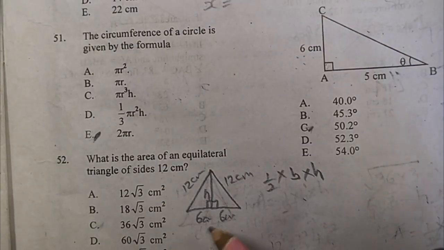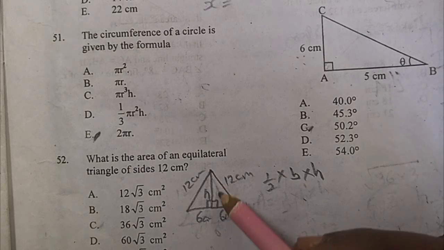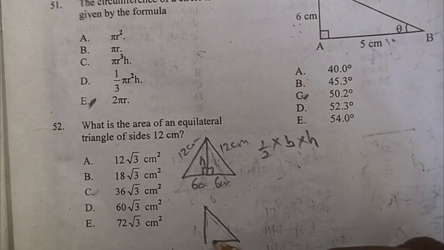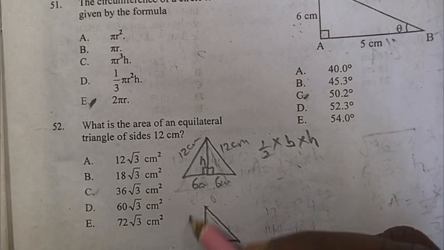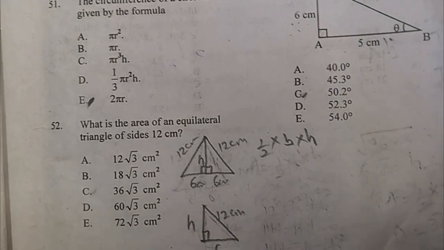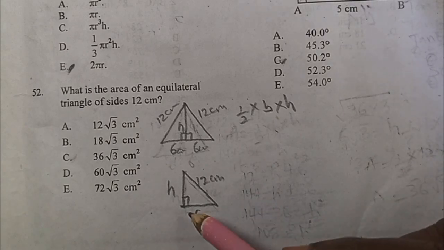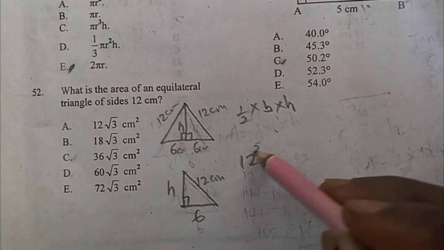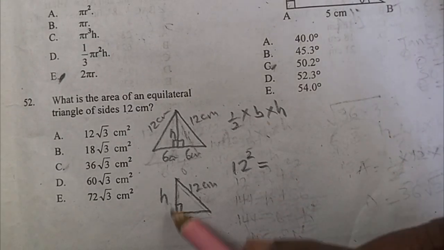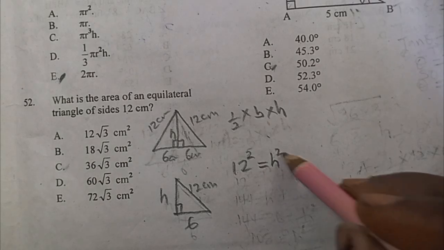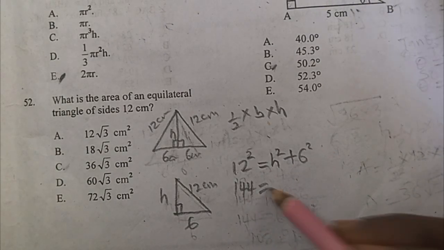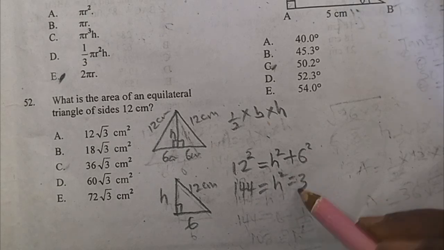Now, to get the height, we need to bring out this triangle. If we bring it out to look like this, so this is 6. This is the height we are looking for. So by Pythagoras theorem, the side here is the longest side. It's facing angle 90. So it is the hypotenuse side that we are going to square first. Okay? So equals the sum of the squares of the other two sides. Okay? So 12 squared is 144 and 6 squared is 36.